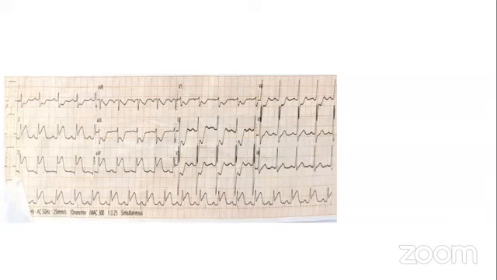Very true. And I don't think that I would call this posterior, because in the posterior, typically we will see the R upright and T positive. And it is really a mirror image of the ST elevation on the inferior. But you may see surprises in the cath.